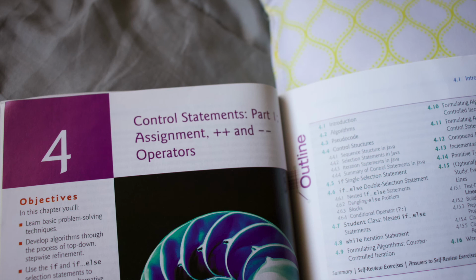Using a postfix increment or decrement operator to add 1 to or subtract 1 from a variable is known as post-incrementing or post-decrementing. This causes the current value of the variable to be used in the expression in which it appears. Then the variable's value is incremented or decremented by 1.